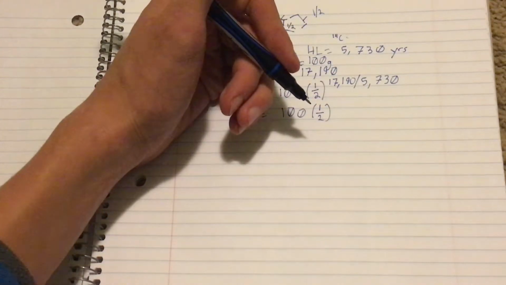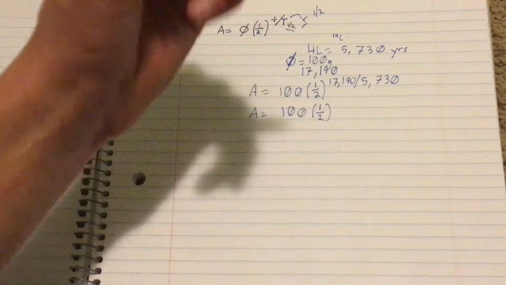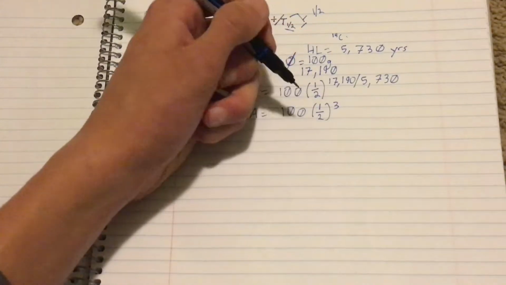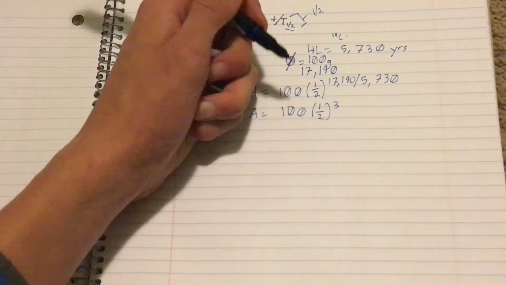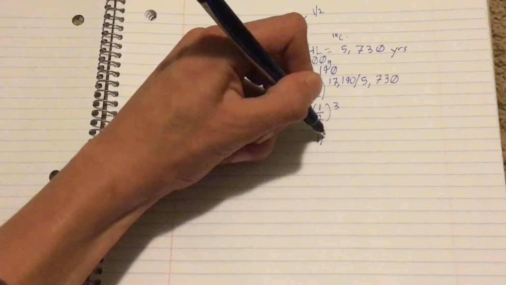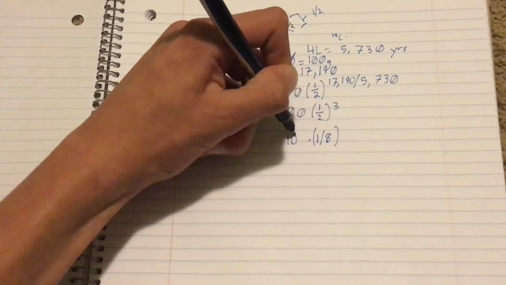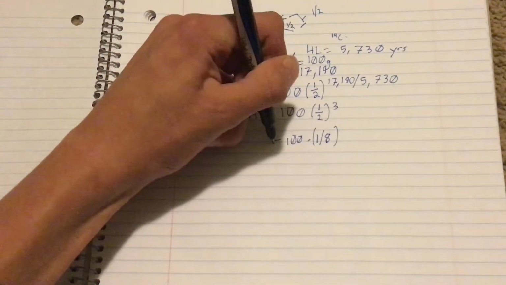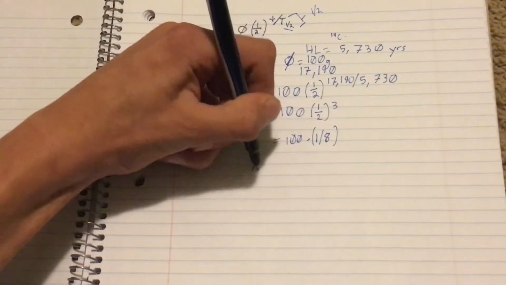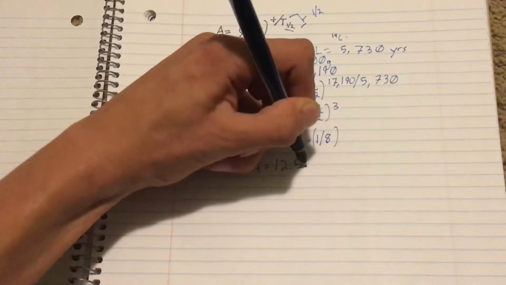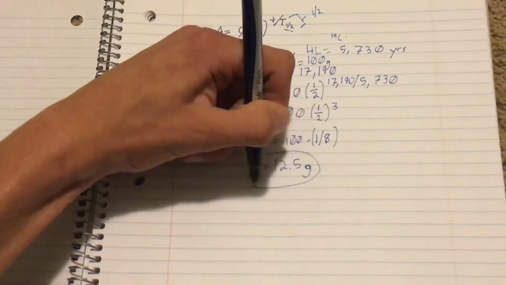You could also write it as 0.5, but I'm just going to be writing it like this. So this just equates to 3. And then 1/2 to the power of 3 is 1/8. Multiply that by 100, and you get 12.5. And that would be grams, and that's your amount remaining.